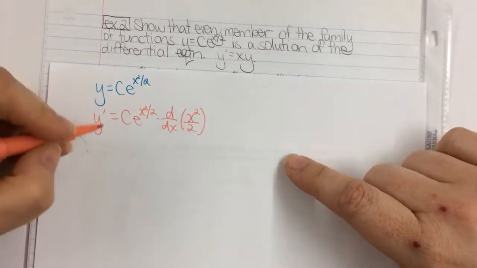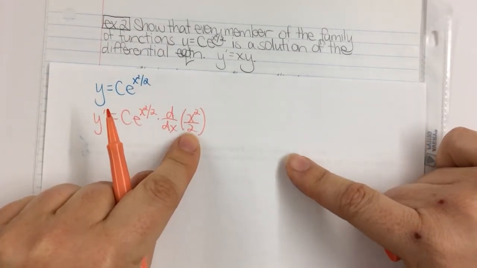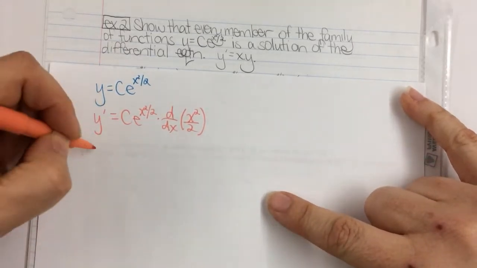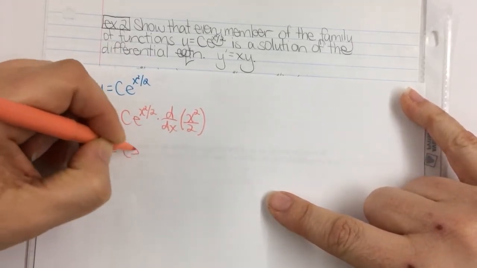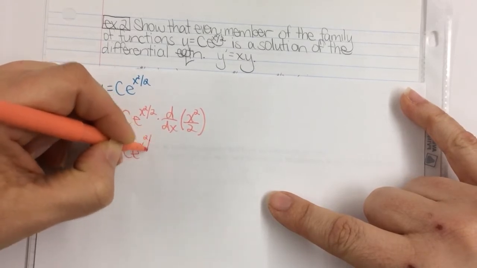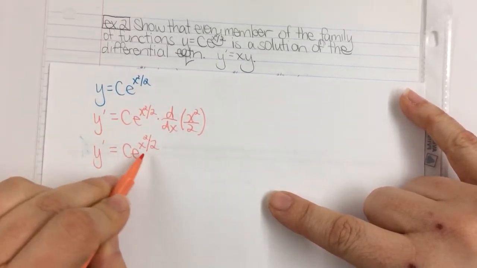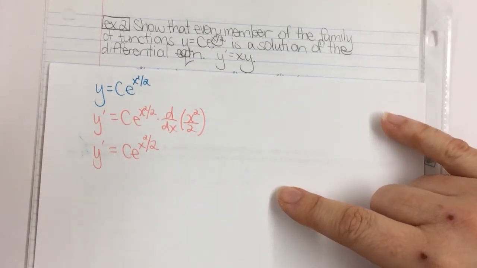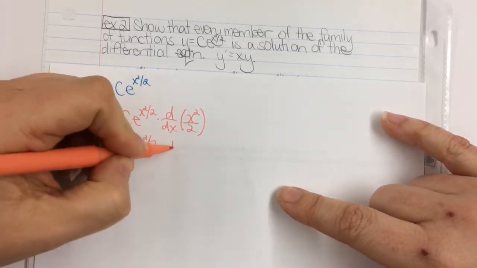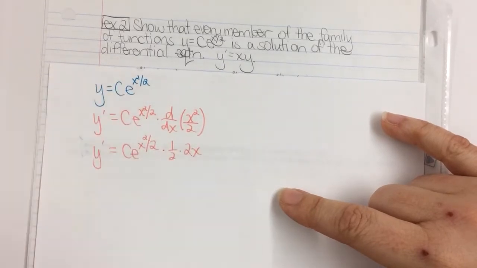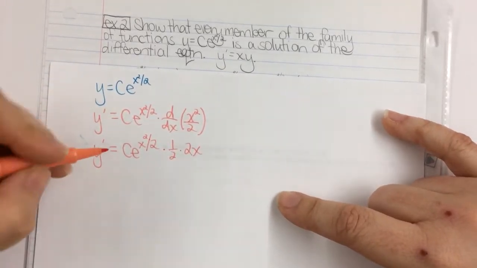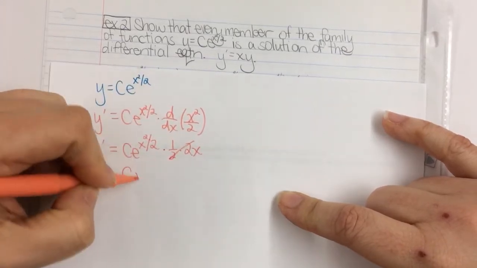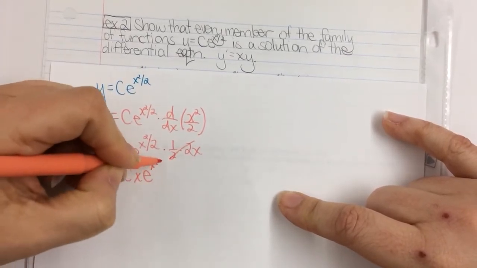Right? Well, this is just 1/2 x squared. Don't overcomplicate this. This is just 1/2 x squared. So this should be like a fraction, but it's too hard to write it as an exponent. So the derivative of 1/2 x squared, right? So y prime is c x e to the x squared over 2.